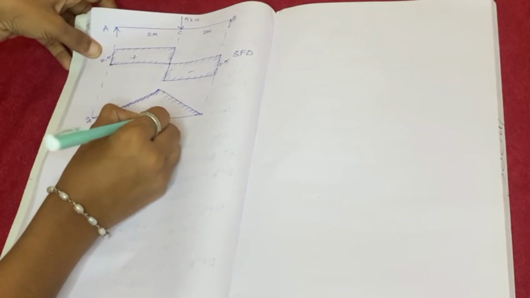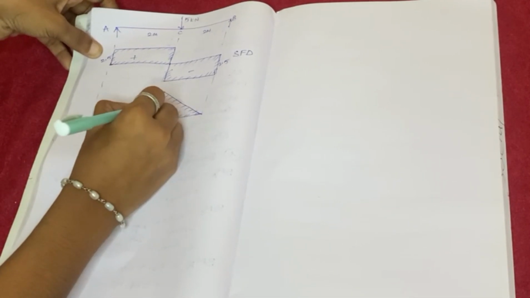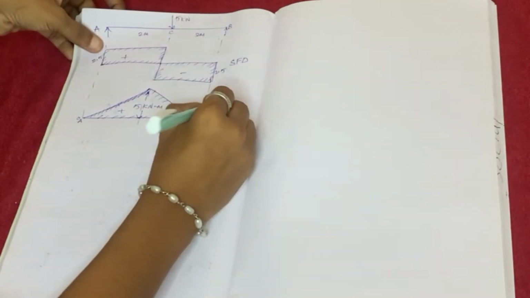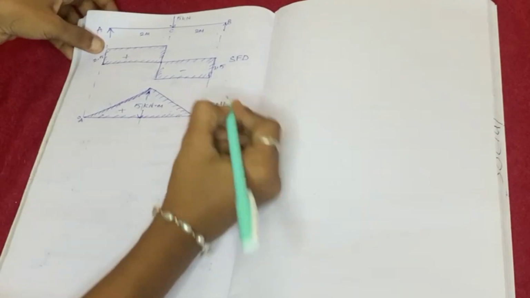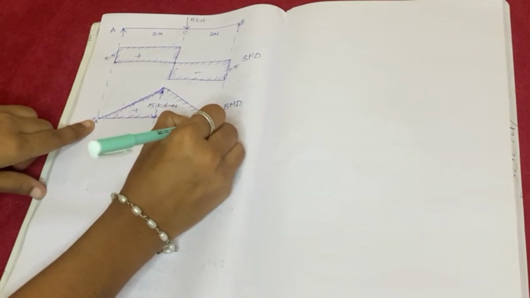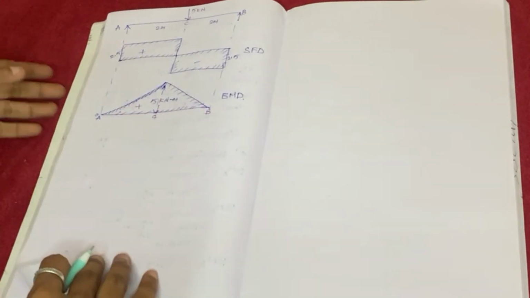Here to here is 5 kilonewton meter, positive. This is the bending moment diagram, with points A, C, B.